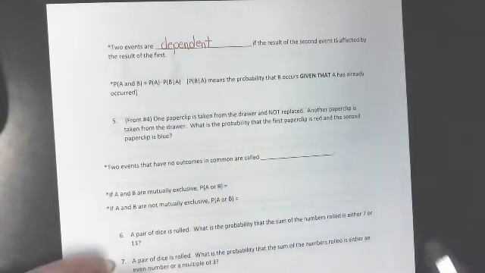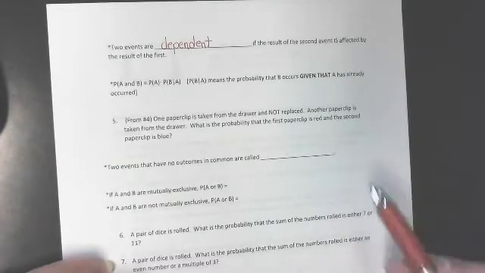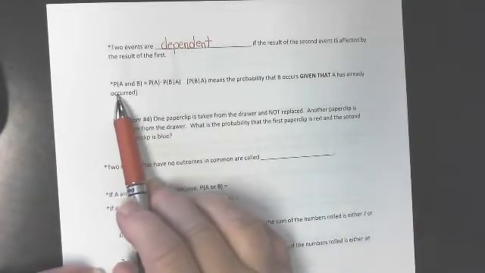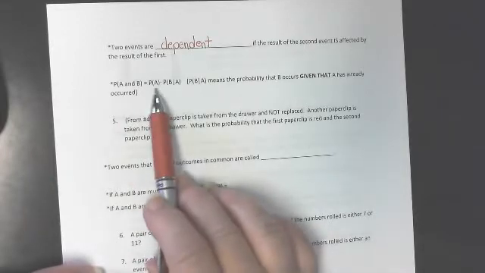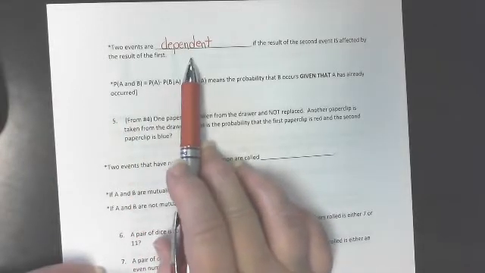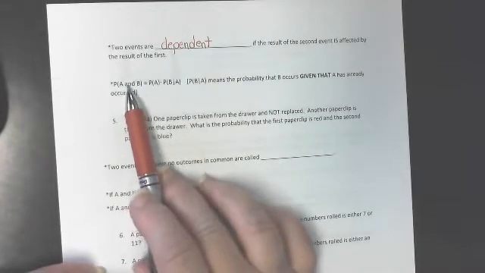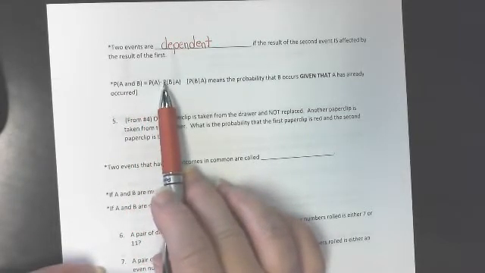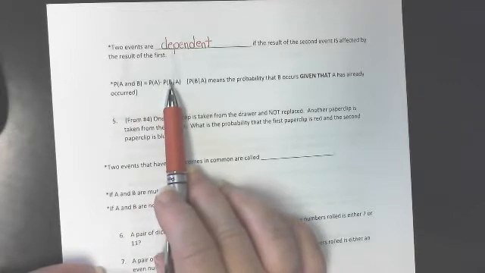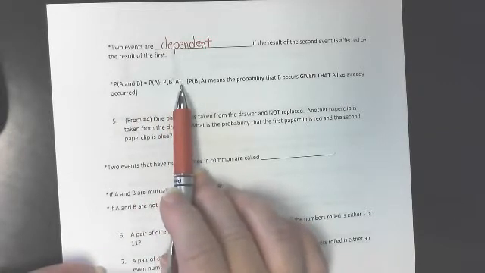So that's going to change the probability of the second one. And this formula is a little bit confusing, but when we apply it to the questions, it won't feel like it. If the events are dependent, probability of A and B is the probability that A happens times the probability that B happens given that A already happened.